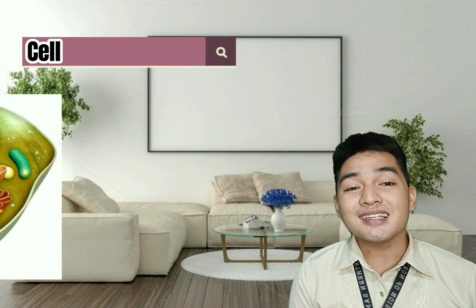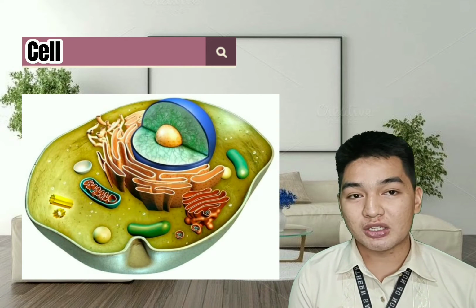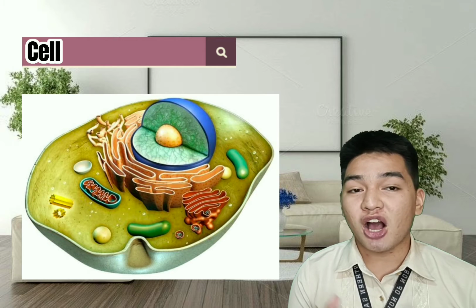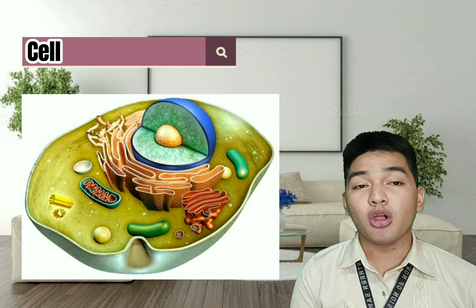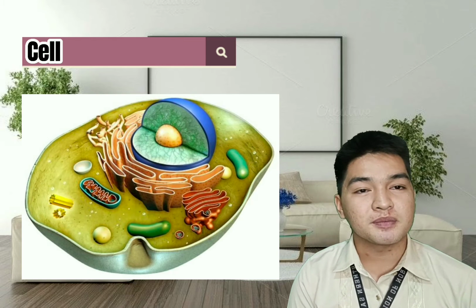Let us first define what is cell. Cell is the simplest organization of molecules that shows the properties of life. It is the basic unit of life which all organisms are composed of.